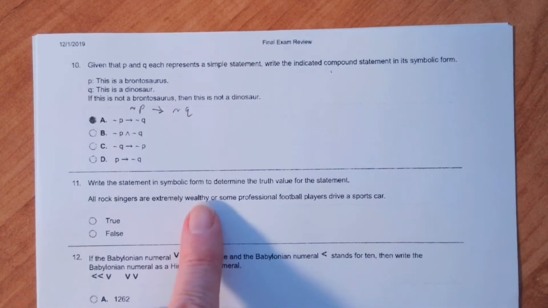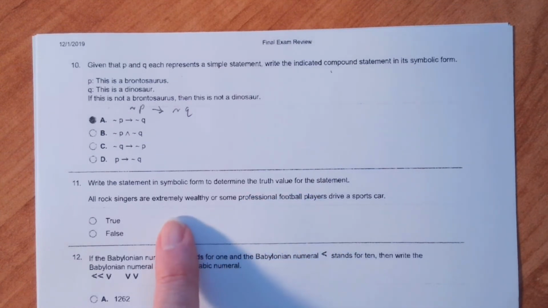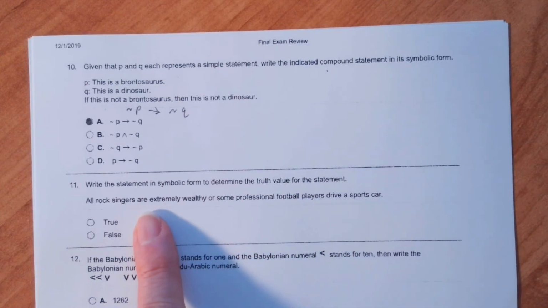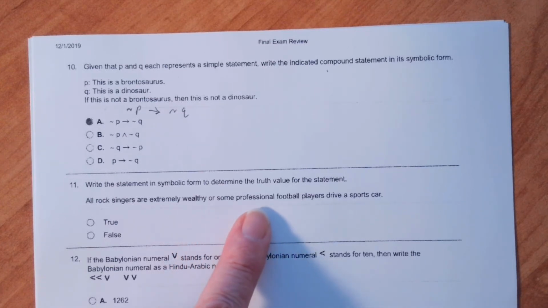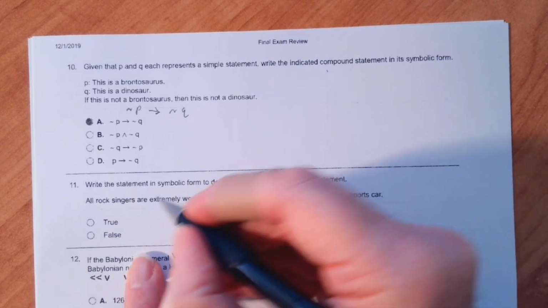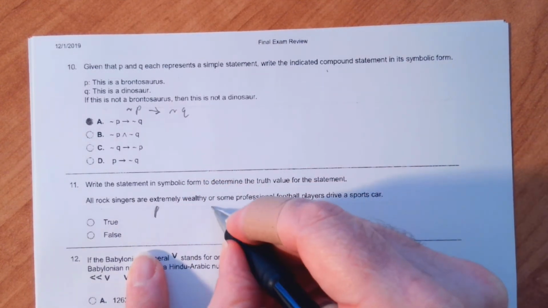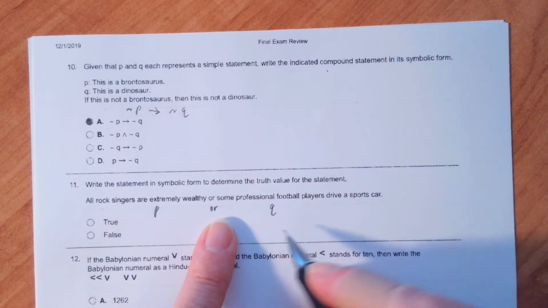Write the statement in symbolic form to determine the truth value for the statement. All rock singers are extremely wealthy, or some professional football players drive a sports car. Well, I mean, we could call this statement P, or this would be statement Q.